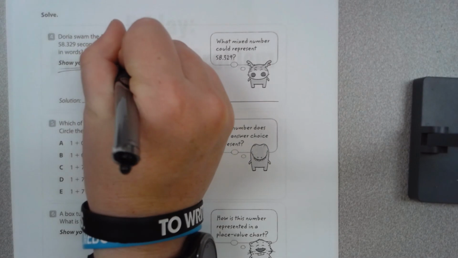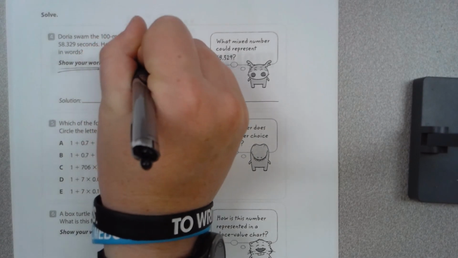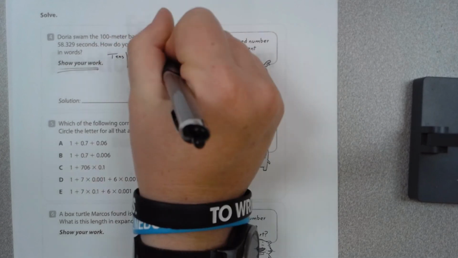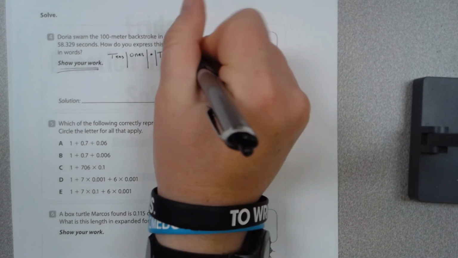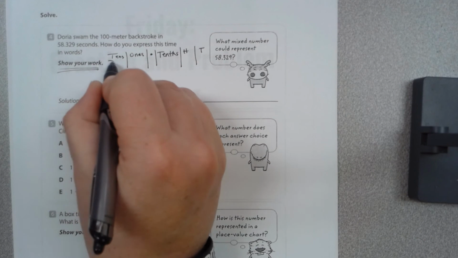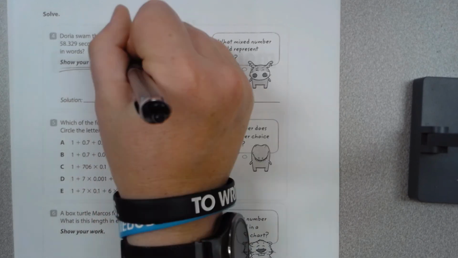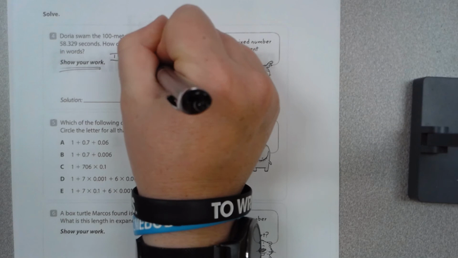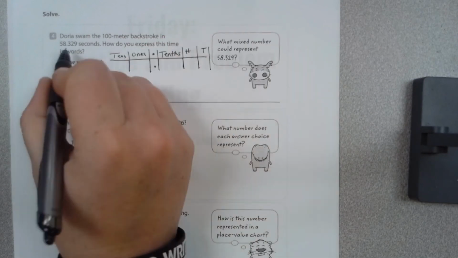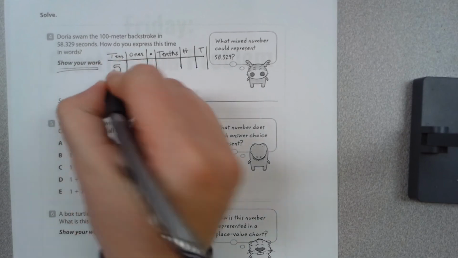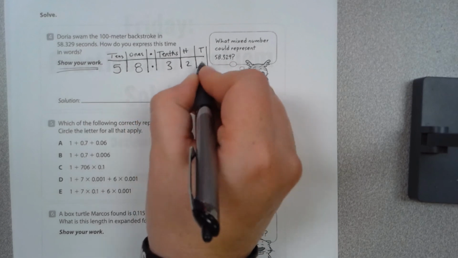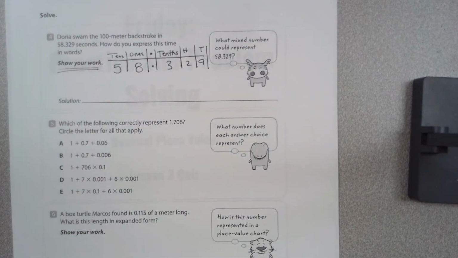So tens, ones, decimal, tenths. Oops, I don't have room. I'm just going to put H and T because we know what that means. We do. That can just be between us. But if this was a test, they probably wouldn't like that. But we ran out of room. Okay. So I'm going to put the 5 in the tens place, the 8 in the ones, 3, 2, 9.